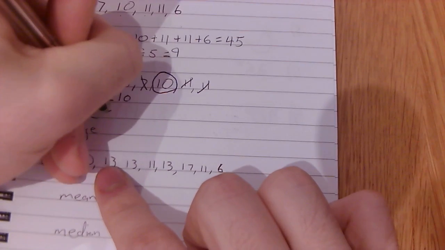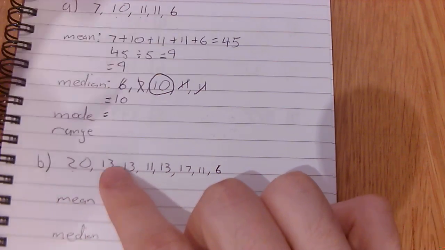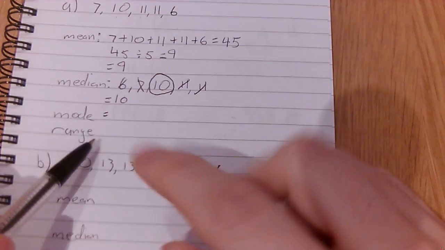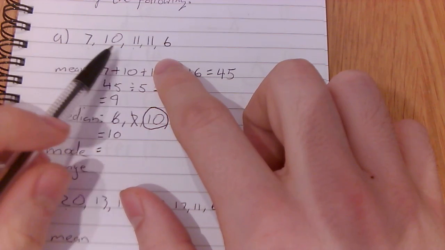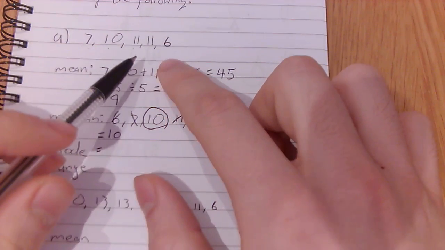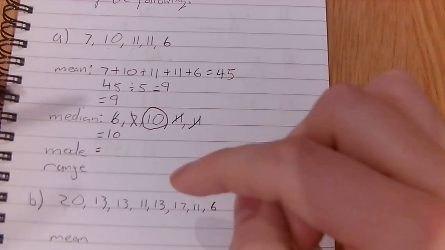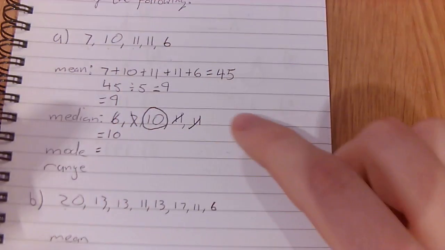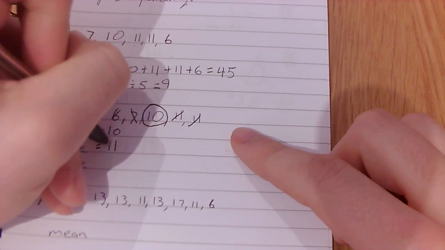Mode is the most. Okay, so that's the most common. So from the sequence that we've got here, 7, 10, 11, 11, 6, the mode is the number that comes up the most. And 11 comes up twice, so the mode is 11.